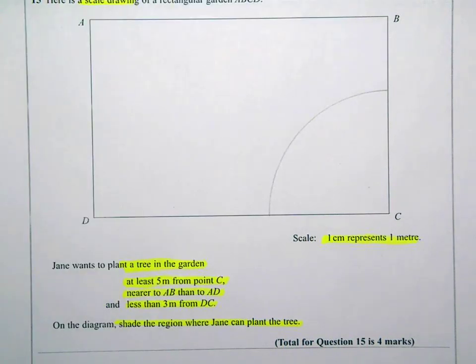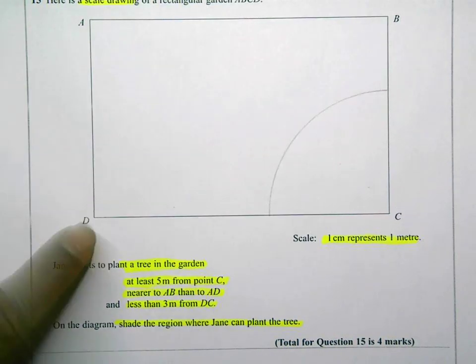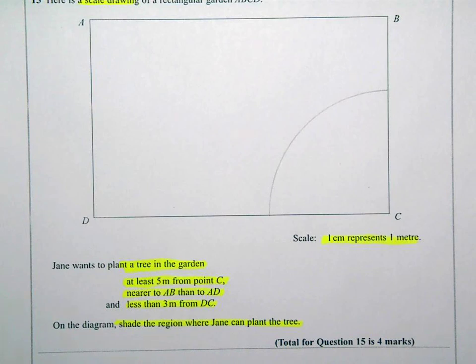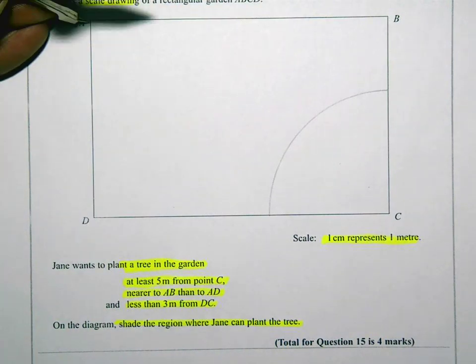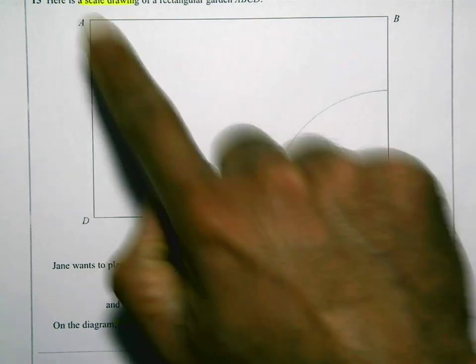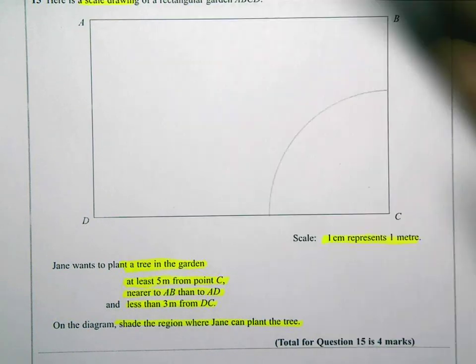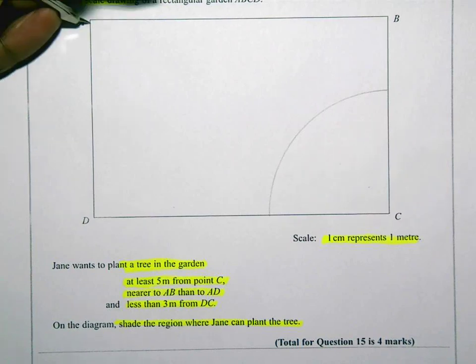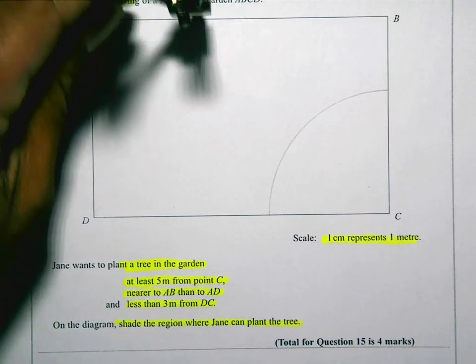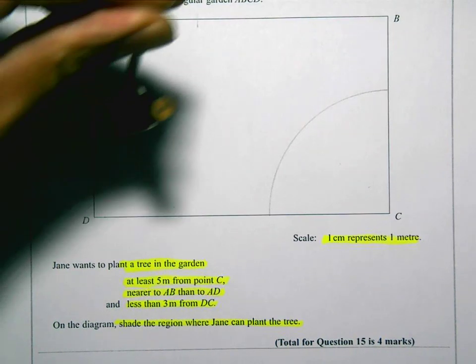Okay, the next condition is that it needs to be nearer to AB than to AD. It needs to be closer to AB, that line at the top, than AD. If you're familiar with loci and constructions, that means I need to find all the points which are equidistant, equal distance away from both of these lines, and then where we could plant the tree would be everywhere that's closer to AB. So how do you do that? I need to do the angle bisector of the angle between those 2 lines.